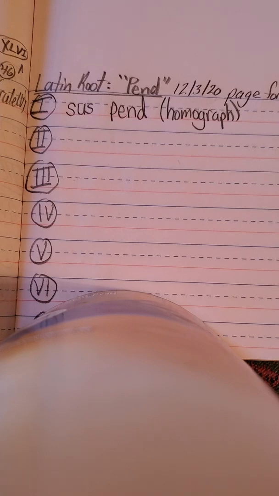Some synonyms for the word depend are need, rely. Someone who you can depend on is reliable or trustworthy. A great antonym would be independent. When someone is reliable, you trust them, but the antonym would be distrust or suspect or to question that.